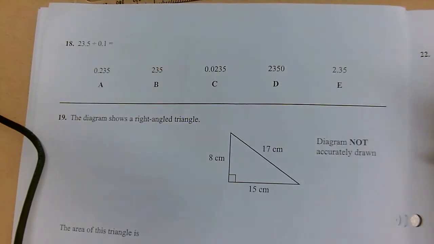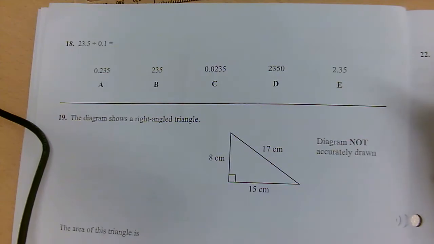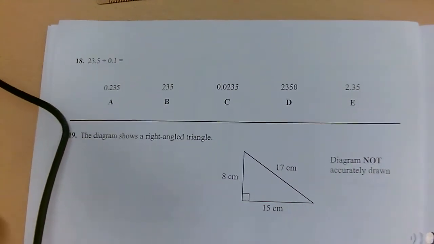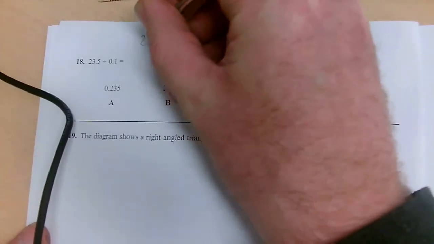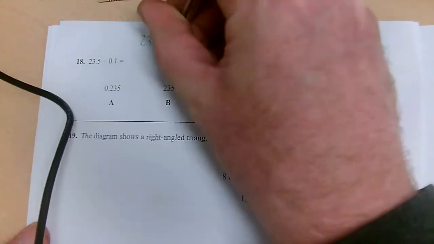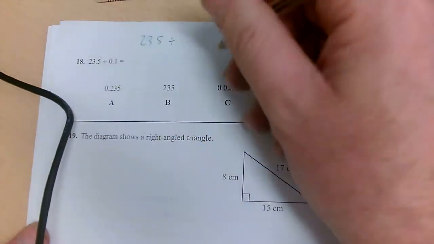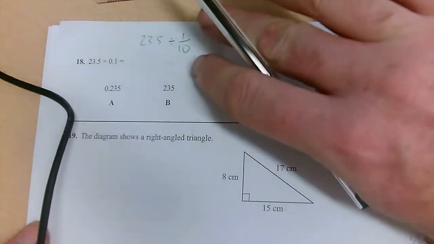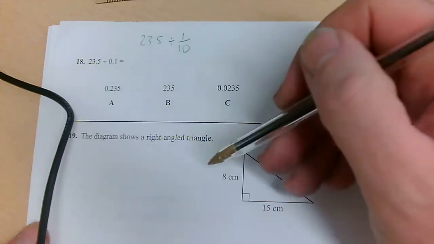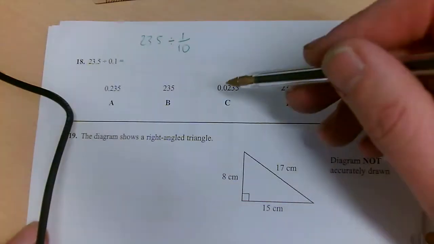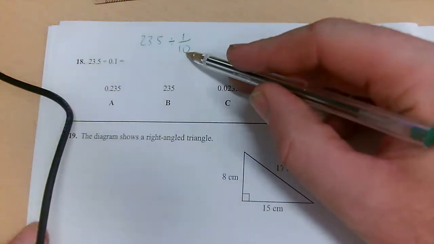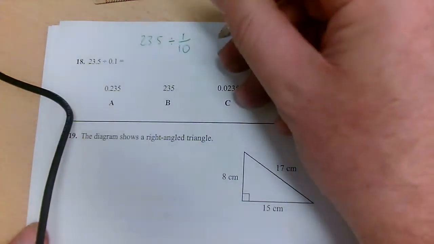So we've got to divide by 0.1. Now, there's loads of different ways we can figure out what this is. Okay, one way is to think of it as a fraction. So I've got 23.5 divided by, well, 0.1 is 1 over 10. And I'm sure you might remember that when you divide a fraction, you multiply by the reciprocal, or if you use the KFC technique, you keep the first one the same, you flip the second one, you change it into a times.